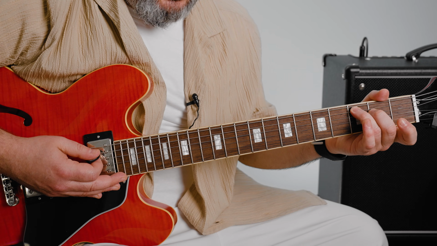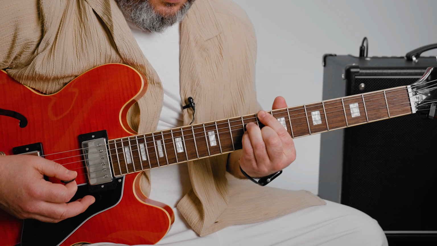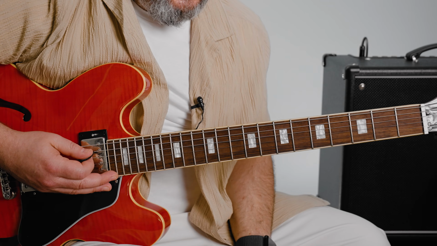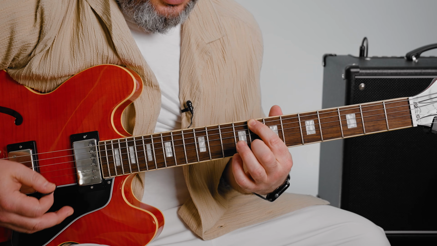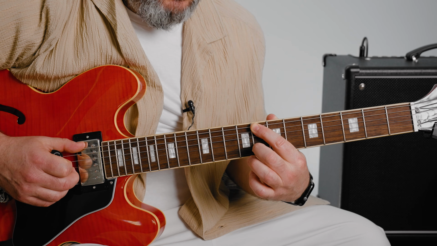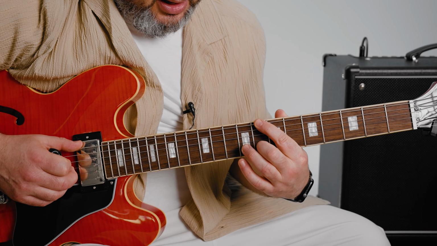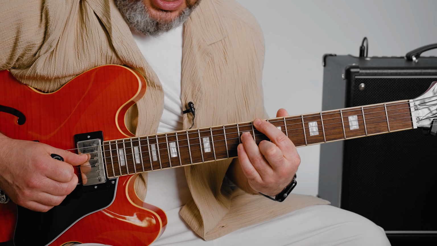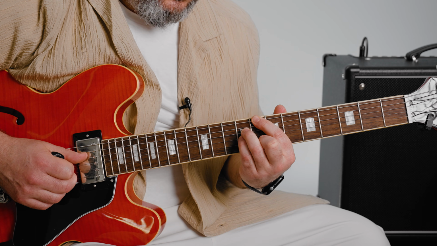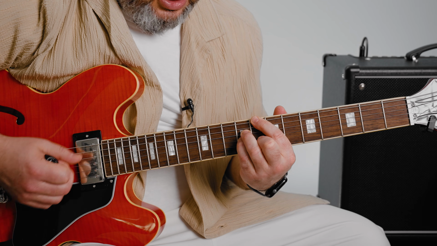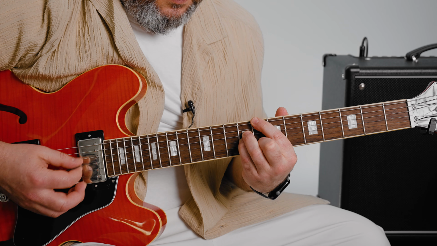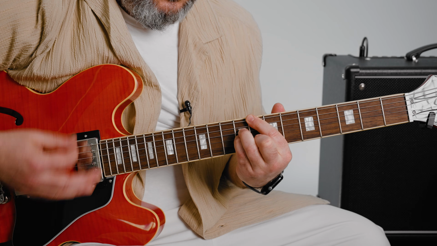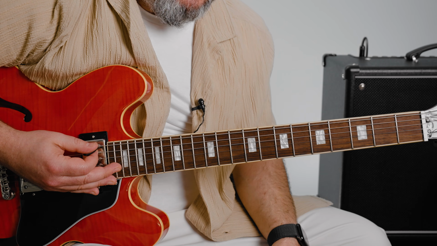C, E, G, and B. So you find the root, 8th fret on the E string, and then I'm going to use my middle finger on the 8th fret B string, and then 3rd finger on the 9th fret D, which is the major 7th tone, and then my pinky on the 9th fret G. So that's another way to play C major 7.